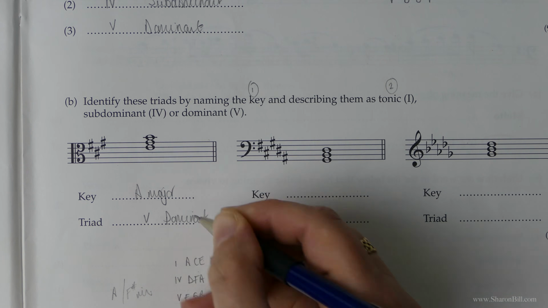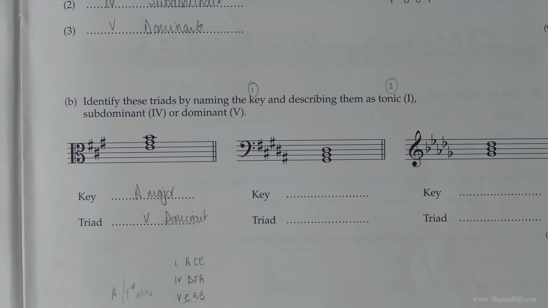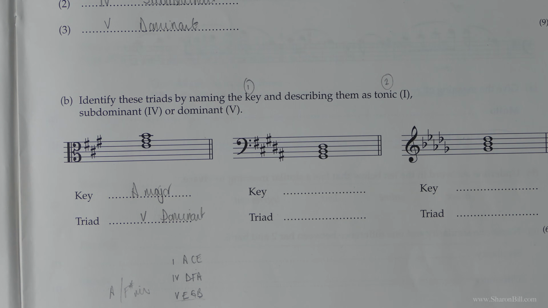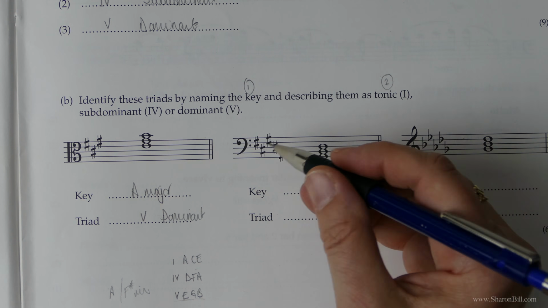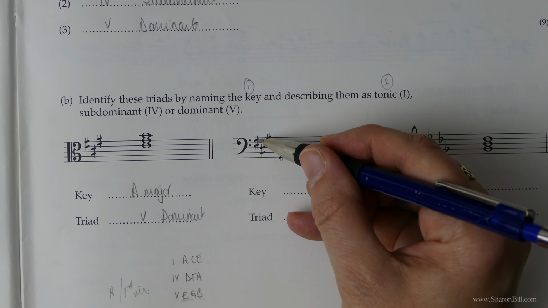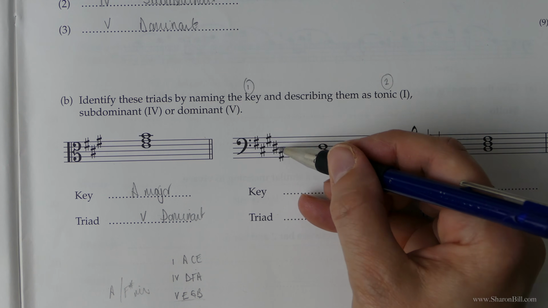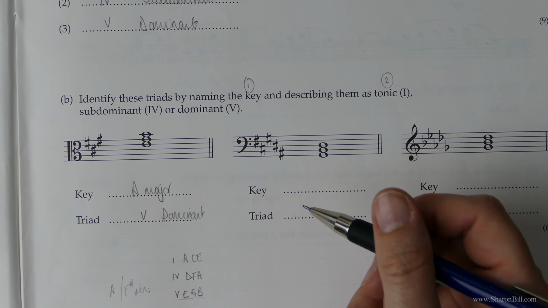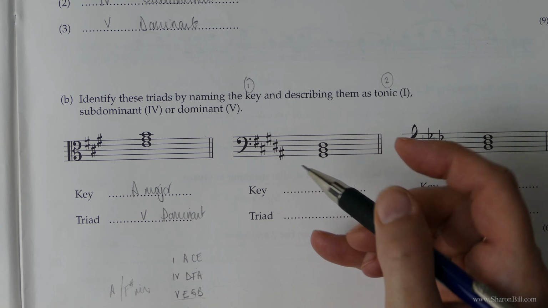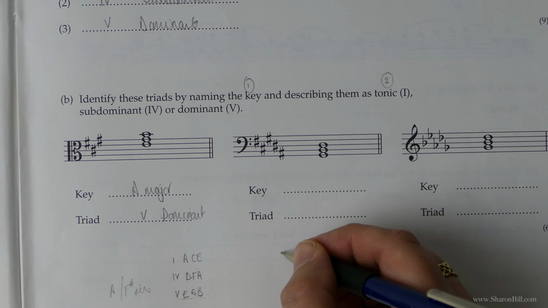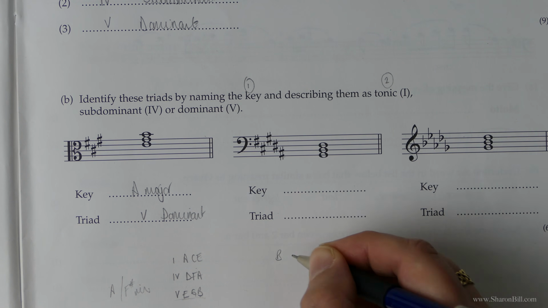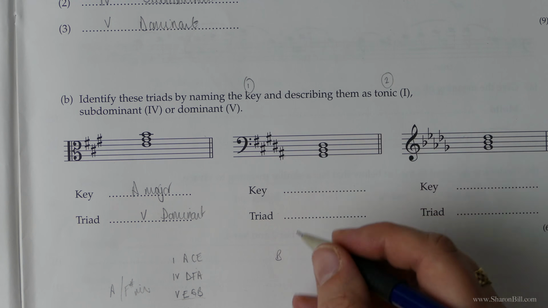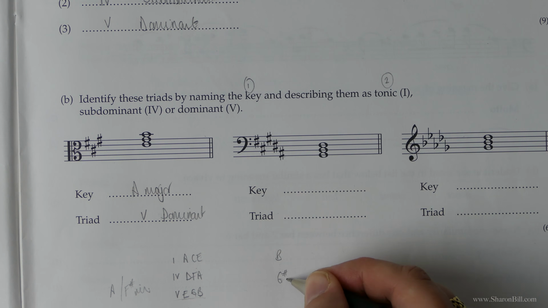So you can see that we're going to have a choice depending upon whether it's a major or a minor key. Here we've got a key signature of 5 sharps, so it could be B major, or it could be G sharp minor. Let's see what chord we've got.